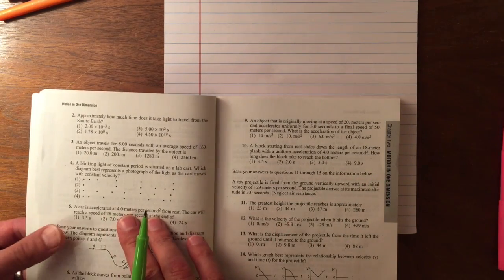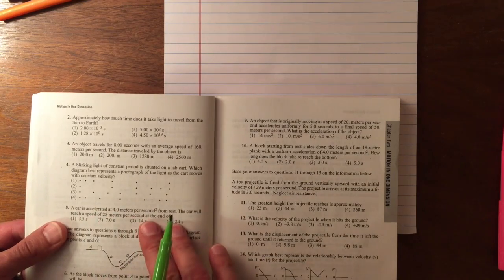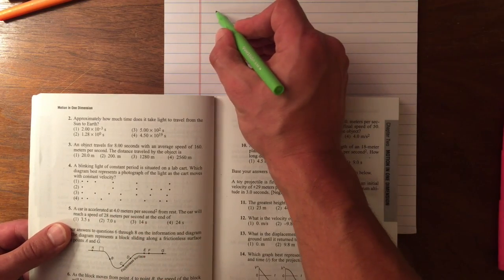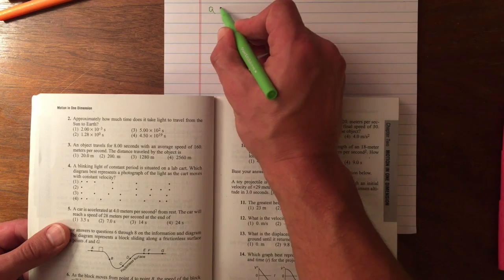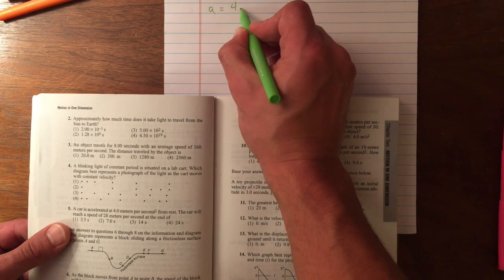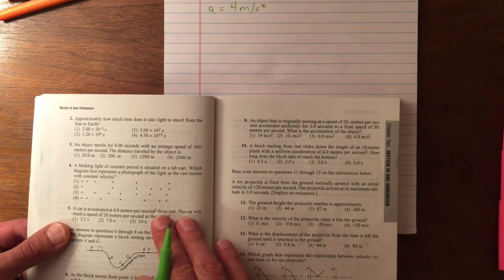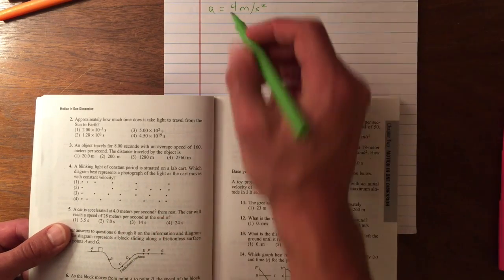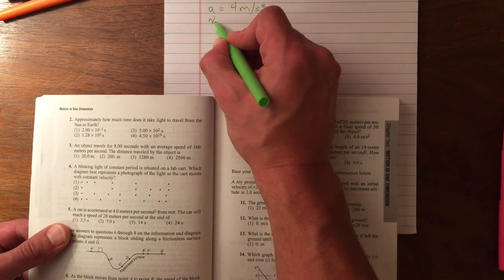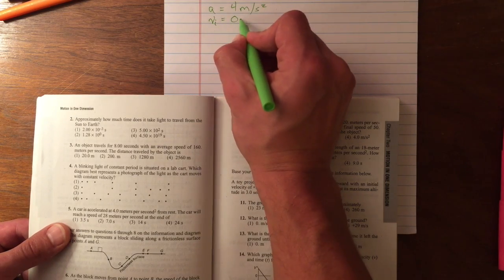First thing we can see is 4 meters per second squared, so the car is accelerating. So acceleration is 4 meters per second squared. And it says from rest, so even though there's no number there, that tells us that our initial speed is 0 meters per second.